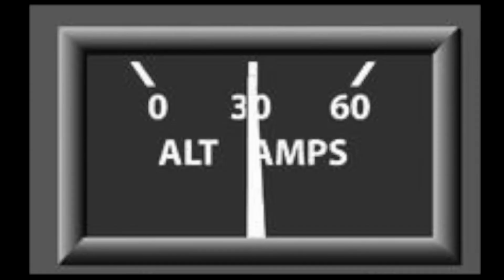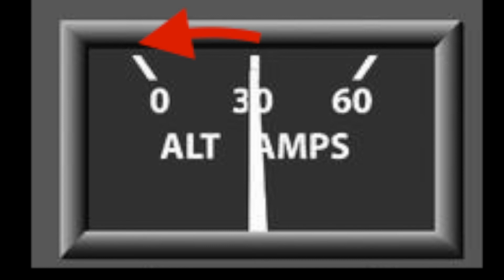The load meter shows the load being placed on the alternator. If the alternator load is 25 amps, then the load meter shows 25 amps. If the load meter is on zero, the alternator has either failed or is not currently being used.